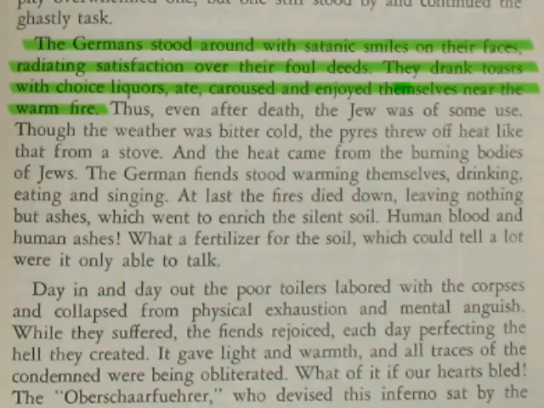Seems a little over the top, doesn't it? Could German soldiers drink while on duty? Could you imagine having an appetite if you were surrounded by thousands of pounds of rotting flesh? Imagine what it would have smelled like there. Would the Germans have really had that demeanor?